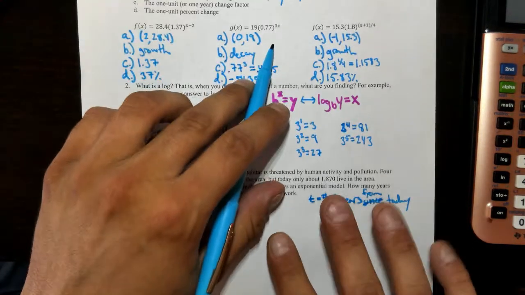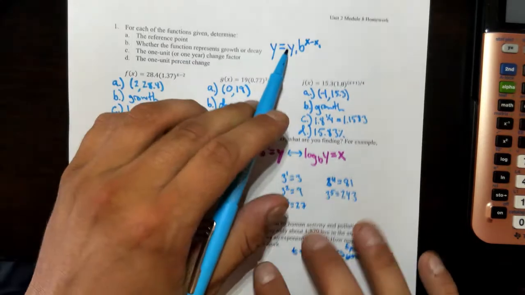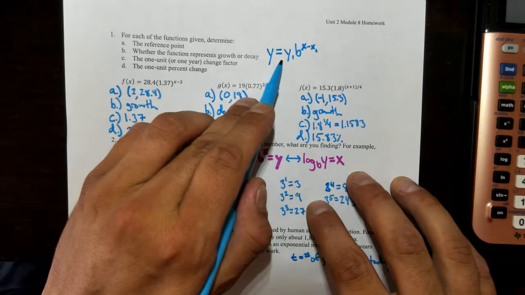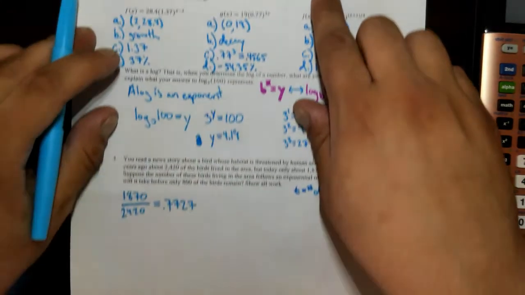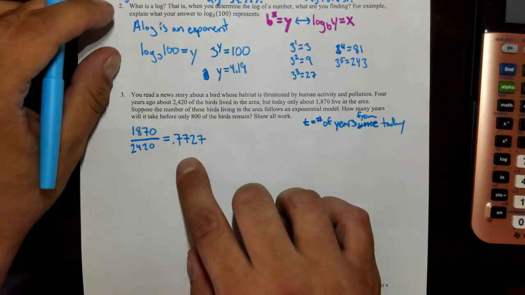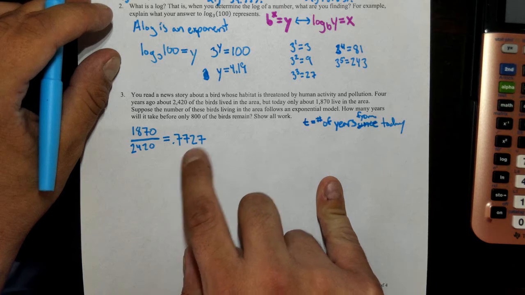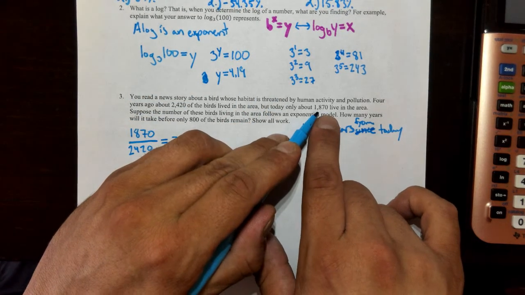So to create our function now, it's in this general form up here: y sub 1 times b to the x minus x sub 1. Here, this is going to be our base. Our y sub 1, how many are alive today? So 1870.